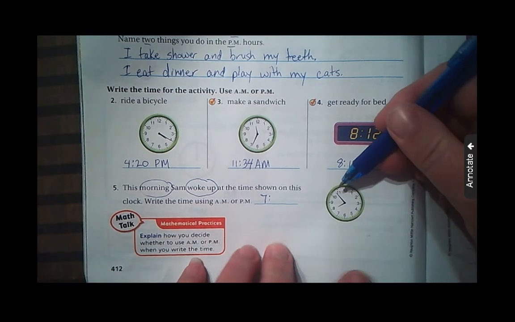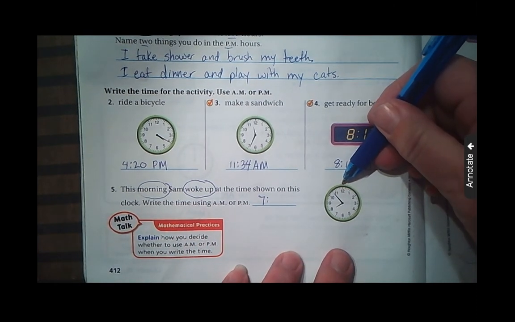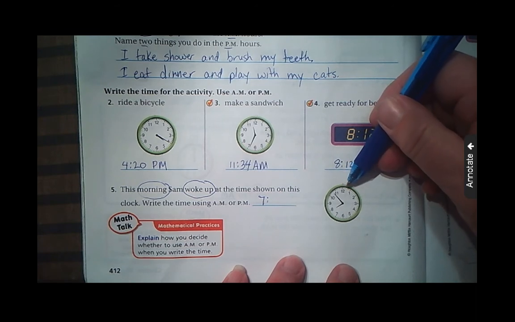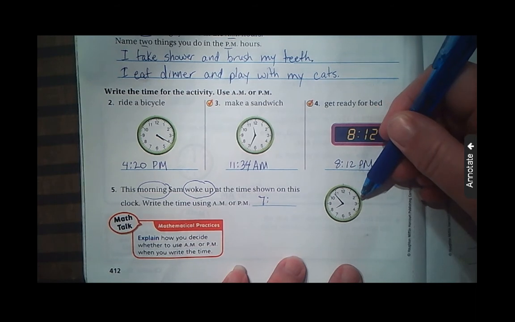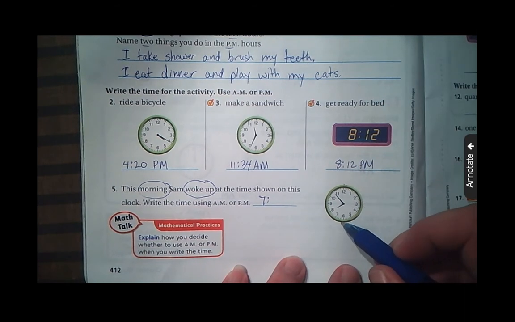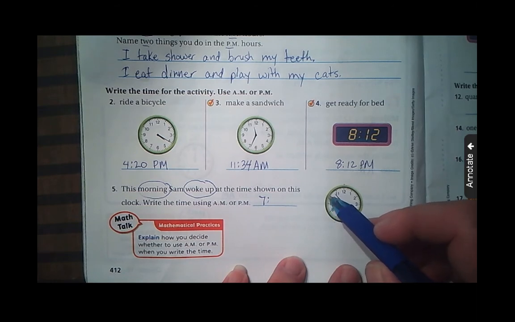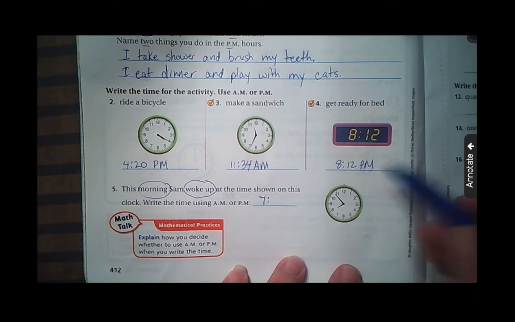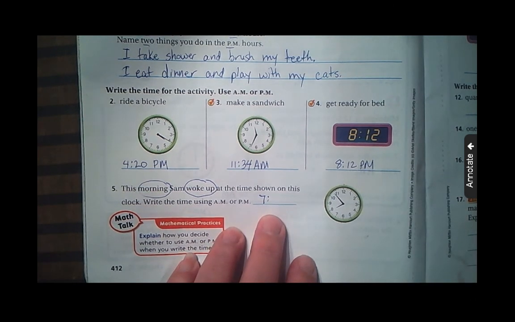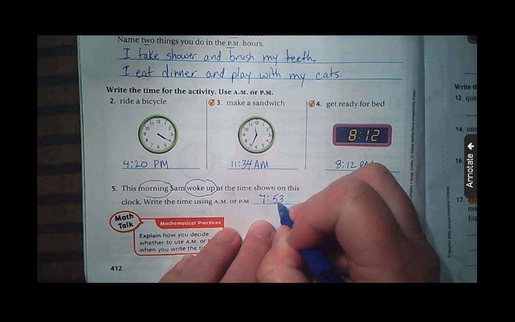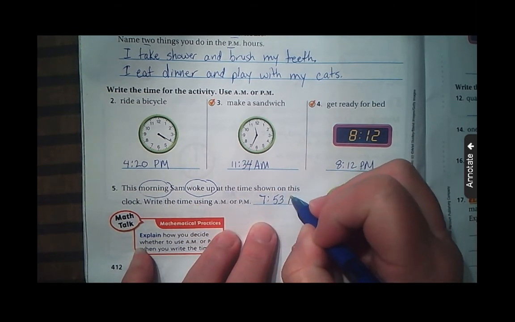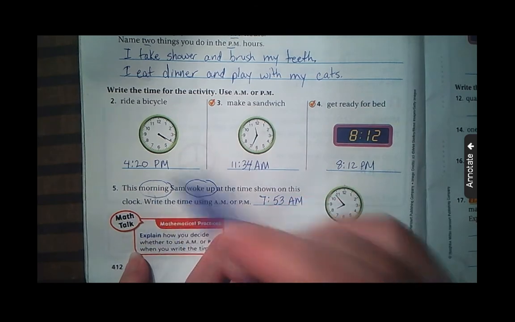I'm going to come in here to figure out the minutes. I'm going to put my finger, my pencil right here, 12, move and count. 0, 5, 10, 15, 20, 25, 30, 35, 40, 45, 50, 51, 52, 53, it looks like. All right, let me check. 7:53. Okay. But it's a.m., so I'm going to put, right, because it's morning, a.m.